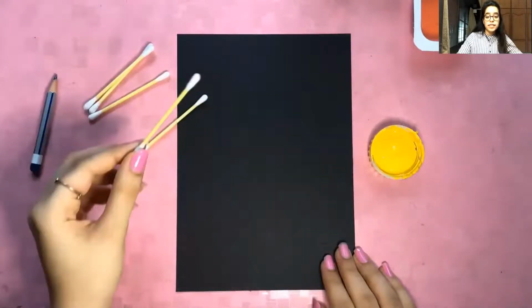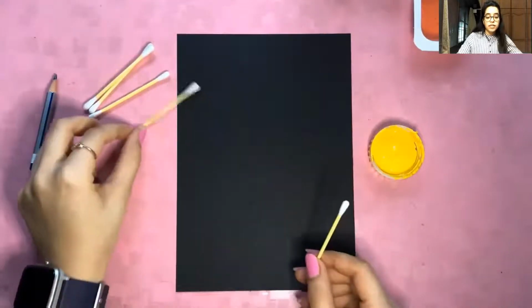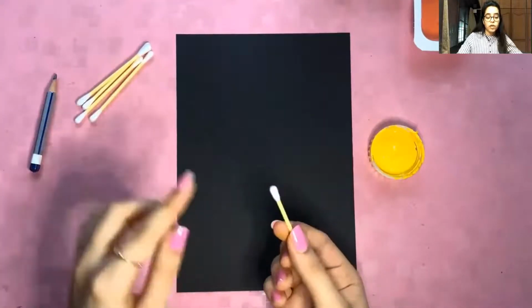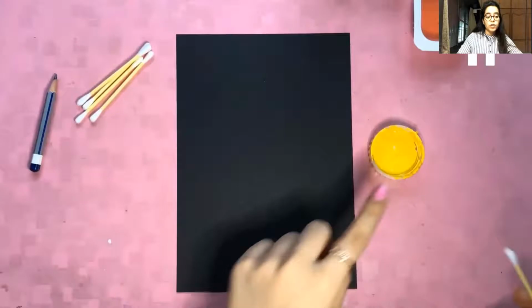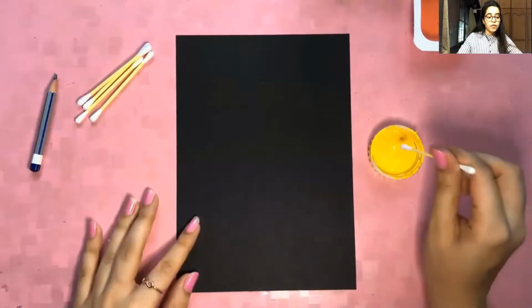I'm going to first take an earbud. That's the earbud that I'm taking, just one of this. And we're going to dip this earbud into the paint now. So just carefully observe first. I will be repeating this process. First, I want all of you to just carefully observe this process.